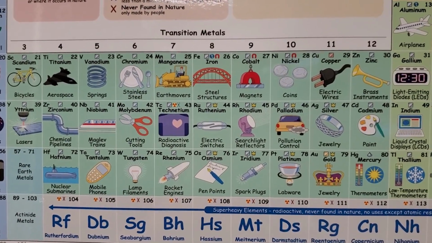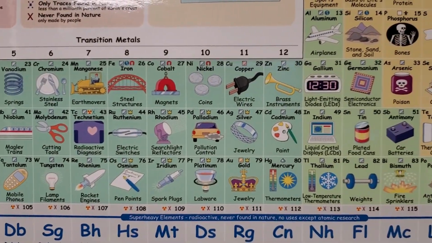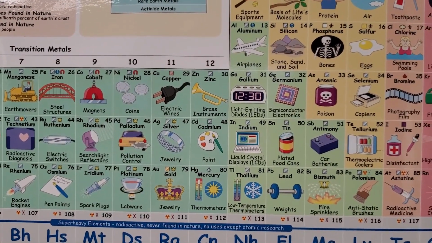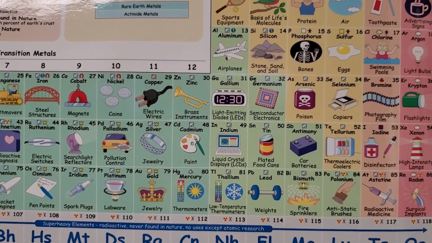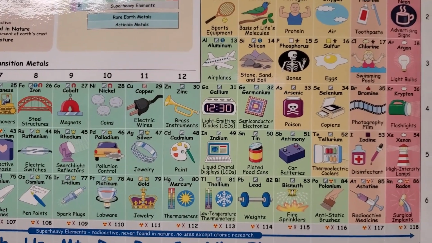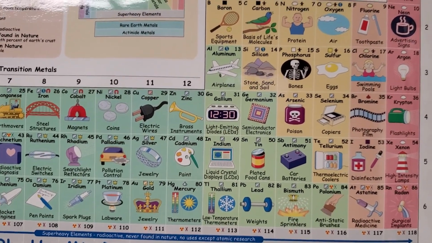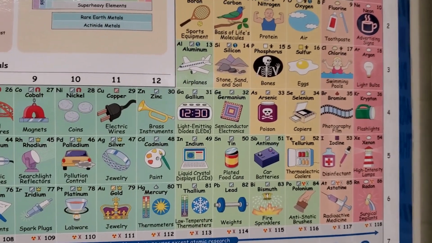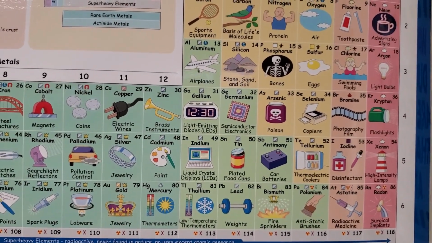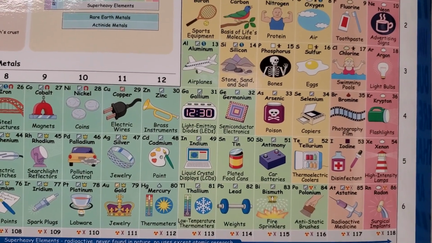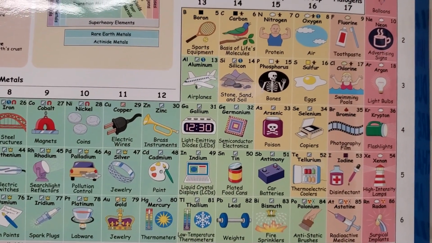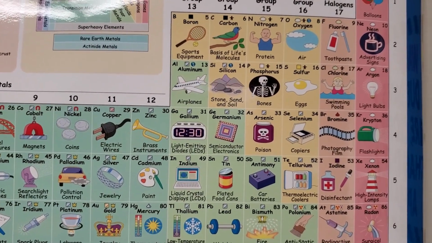Our metals here in the green are poor metals, like tin for our plated food cans. We don't call them tin cans anymore. Bismuth in our fire sprinklers. Thallium is in low temperature thermometers. Polonium is in anti-static brushes. Gallium is in our LEDs. Aluminum, so many things are made from aluminum anymore.